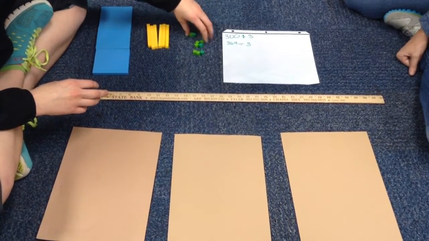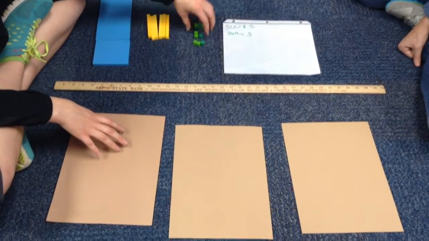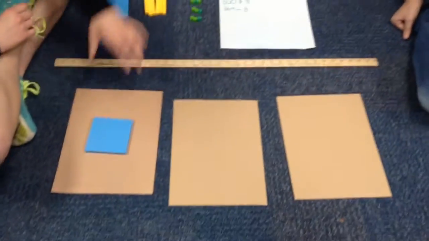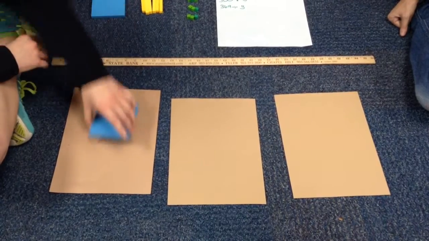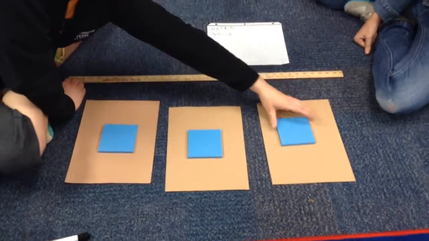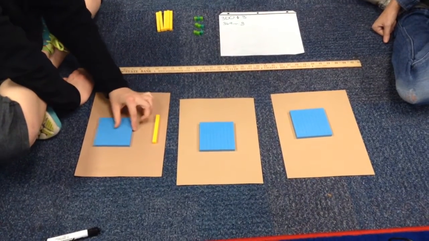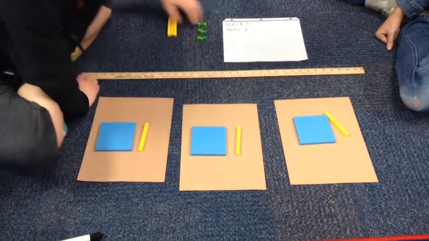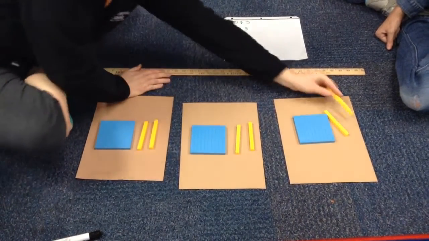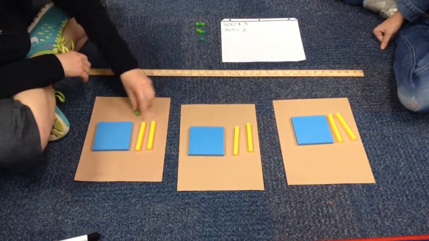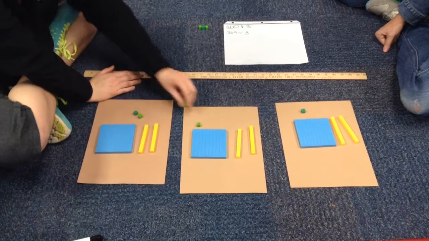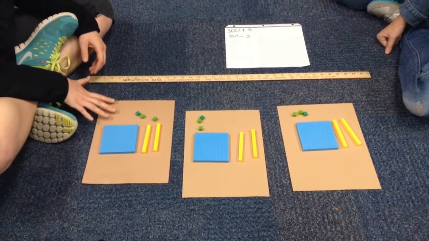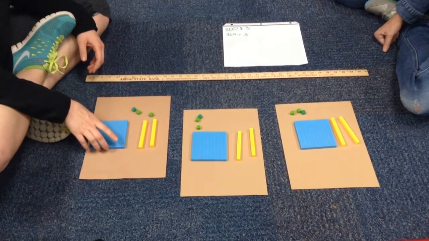So just like in the previous problem, we want to divide everything into equal groups. So I'm going to start with my flats, I'm sorry, and divide them into 3 equal groups. Now I'm going to divide my longs into 3 equal groups, since we are dividing by 3. And then I will divide my units into 3 separate equal groups. So my answer would be what one equal group is. So it would be 123.